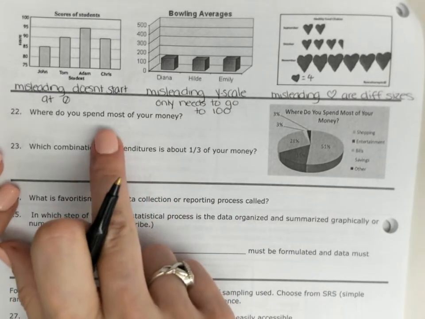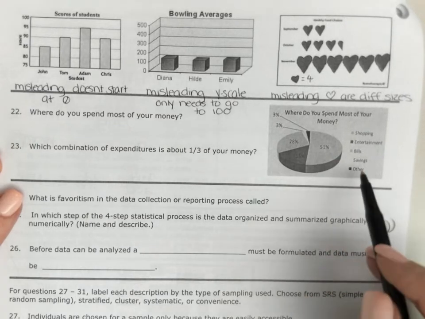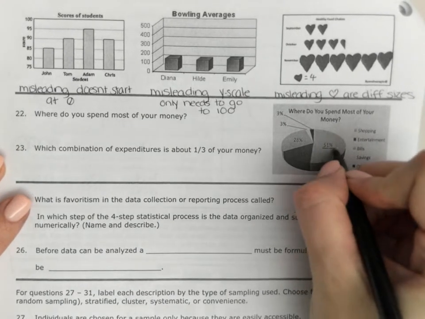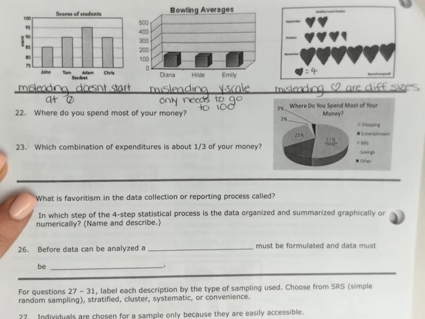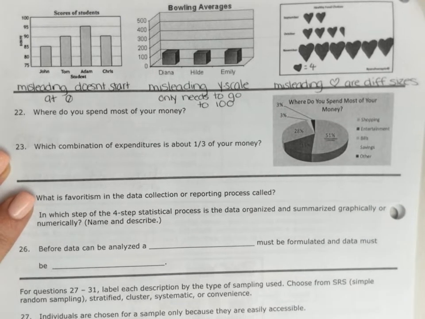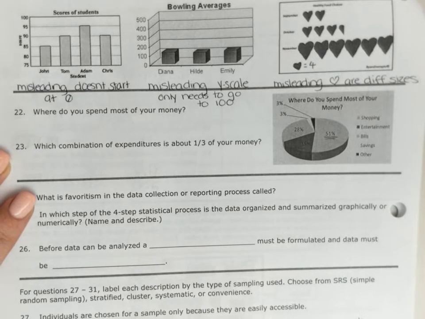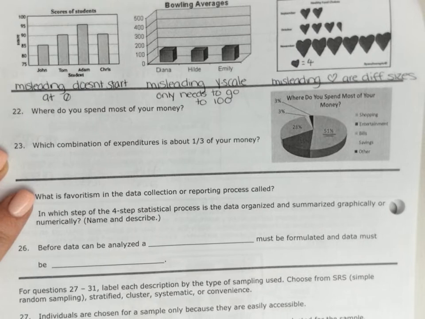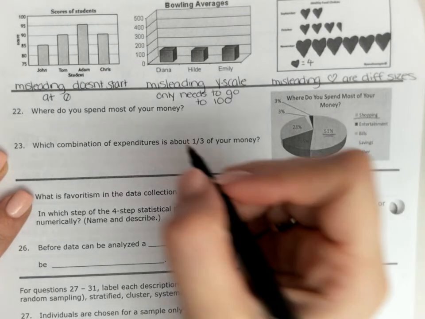Where do you spend most of your money? Okay, so I'm looking for the largest portion on here, and I can tell that for sure it's this 51%. Now the coloring makes it kind of hard to tell what exactly the 51% goes to. So if you were to look on a color copy, it'd be much more obvious that this matches up with shopping.